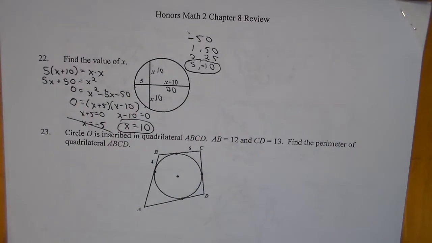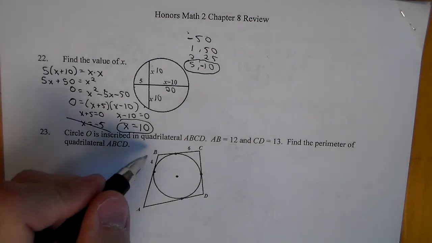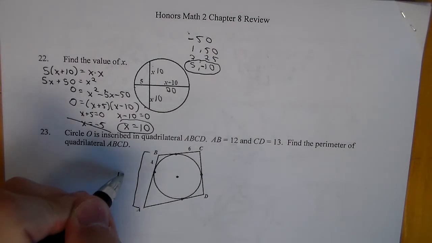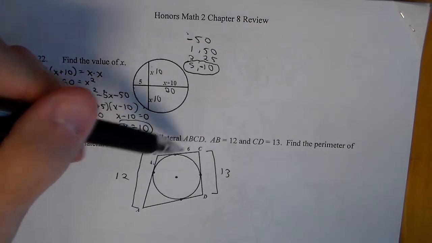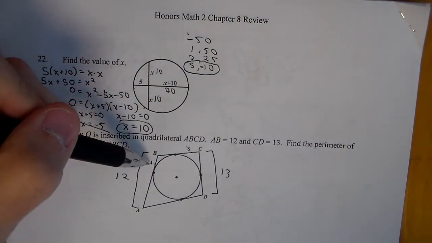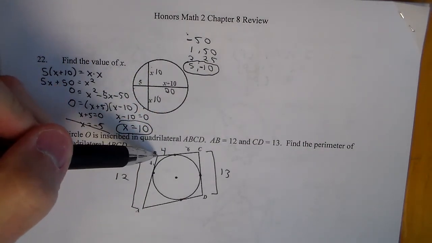Last one here, we have common tangents that form a quadrilateral outside the circle. So we have AB is 12. CD is 13, we need the perimeter. Now they gave us 4 and 6 here, and these are actually going to help us, because if this is 4, so is that tangent, because they meet at an external point.